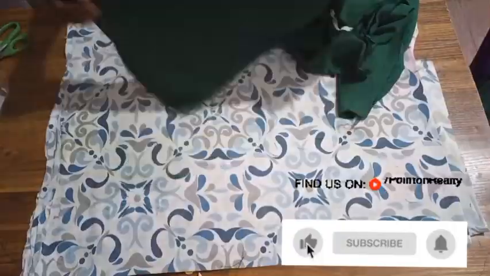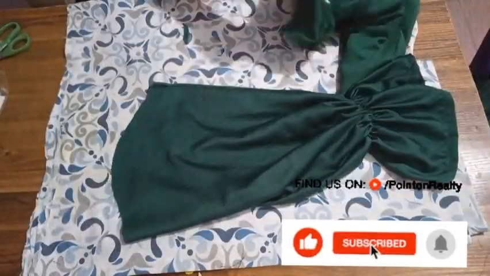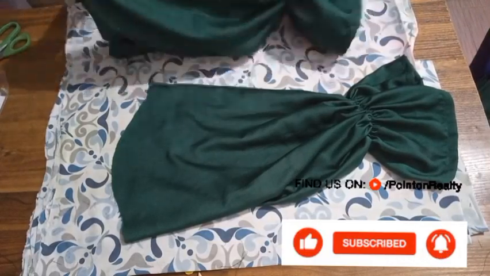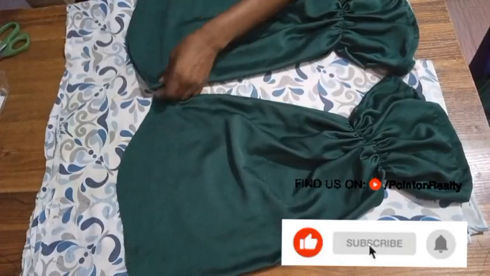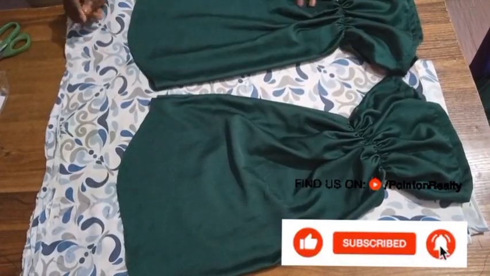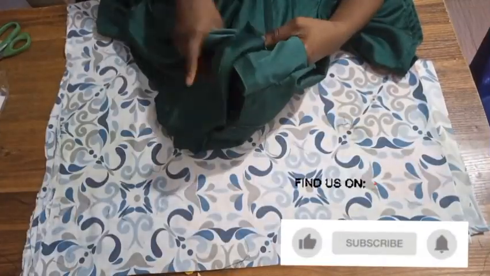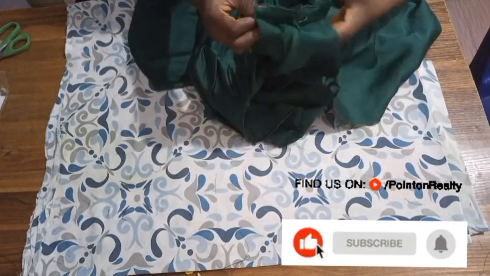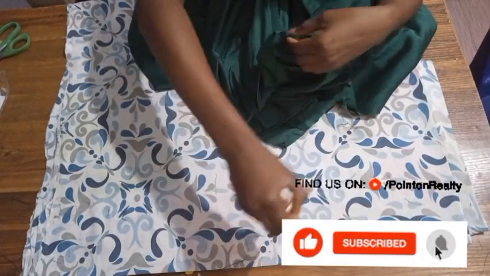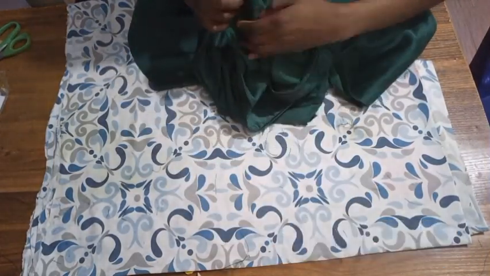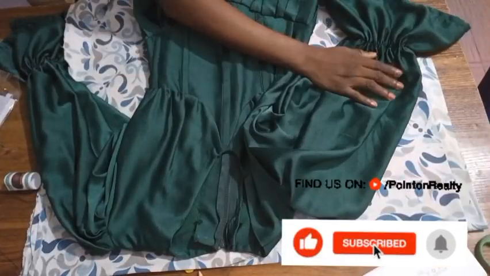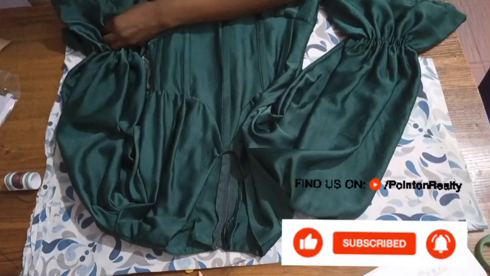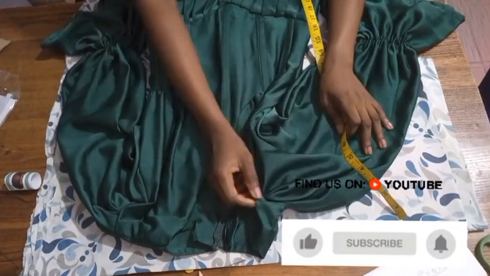So after that, I went on also to join the sleeve. The sleeve has an elastic at the wrist. So I added my elastic and I joined it. I pleated the upper part of the sleeve because it has a bit of gathers, just a little bit of gathers to give it a small puff effect. So that was what I did there, and there you have it. The dress is ready to be worn.